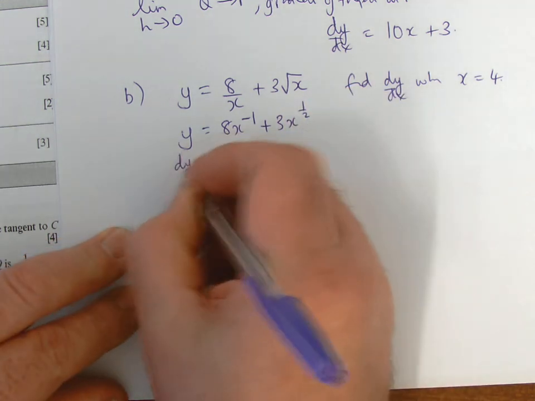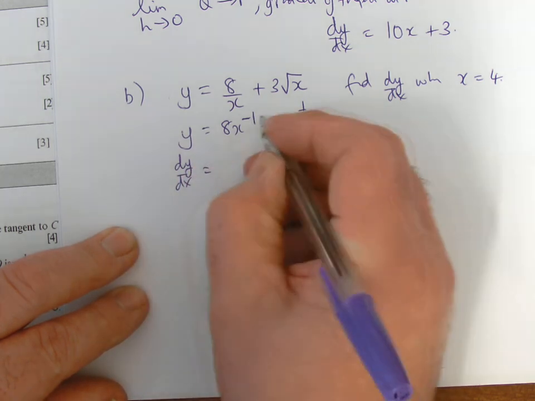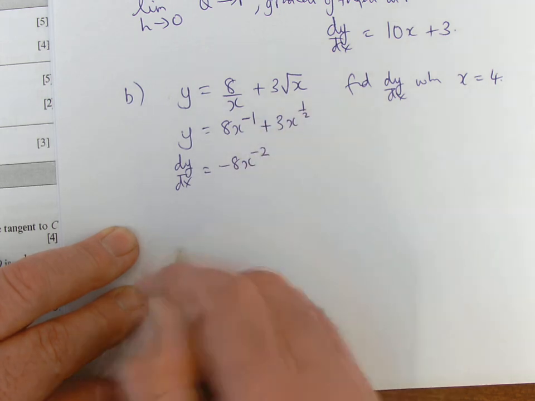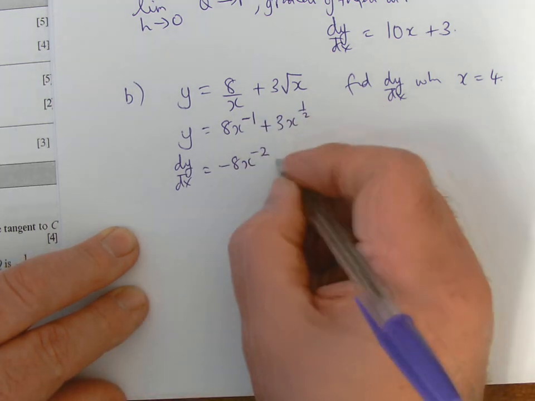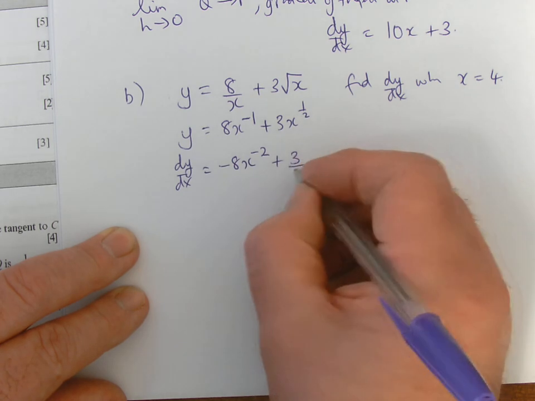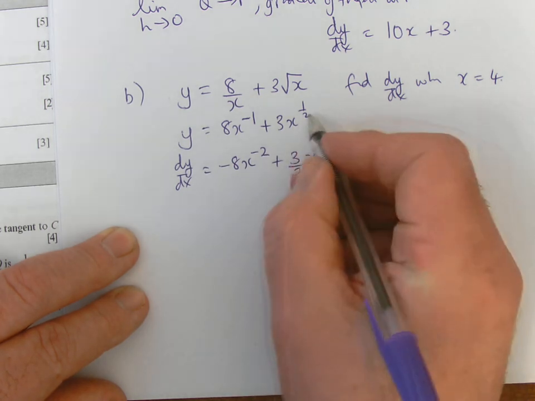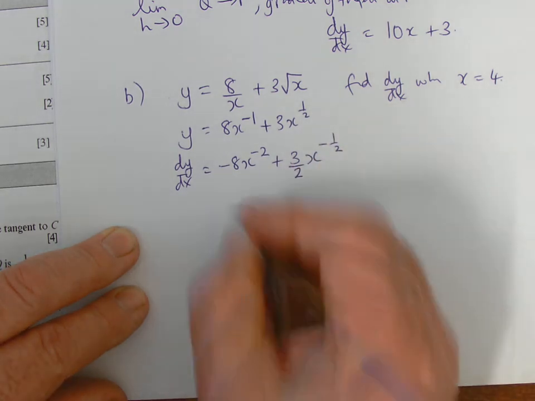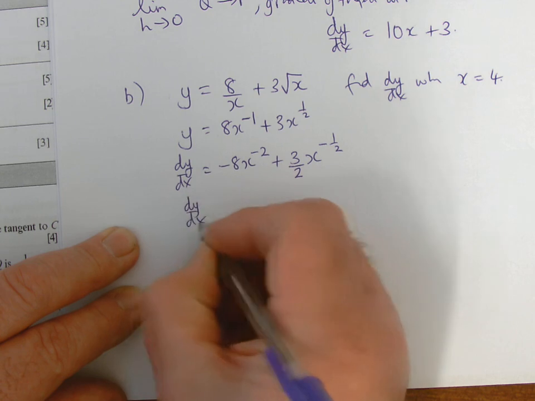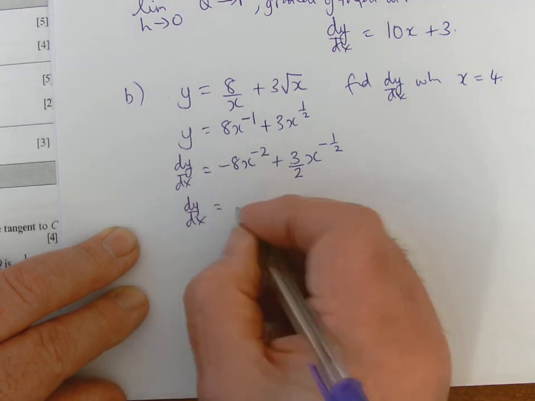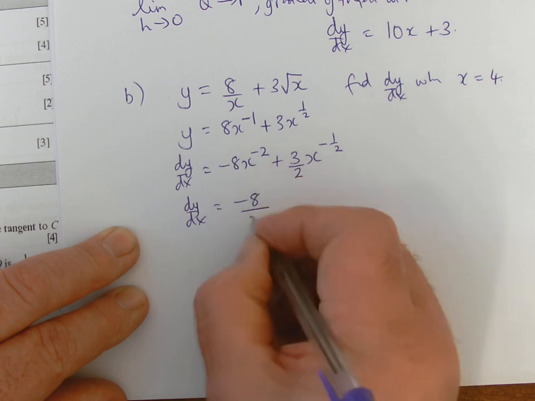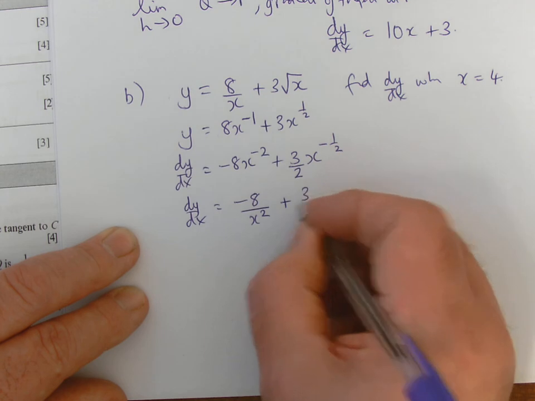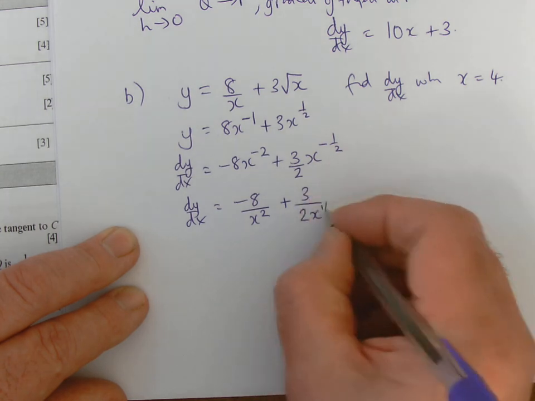Now I use the rule. So dy by dx, the minus 1 comes down, so that's minus 8x, and I take 1 away from minus 1, is minus 2. Then the half comes down, so that's plus 3 over 2 x to the power of, and half minus 1 is minus a half. So just rewriting this without the negative power. So x to the minus 2 will move back to the bottom as x squared. And the second term, x to the minus a half, will go on the bottom as 2x to the plus a half.